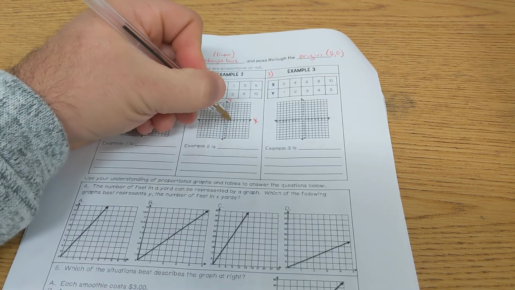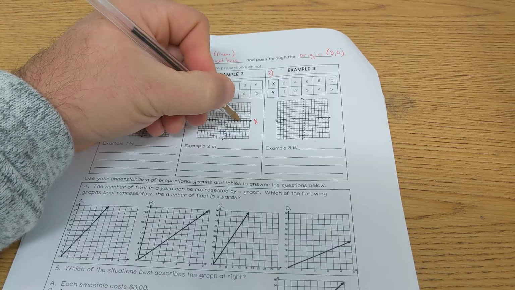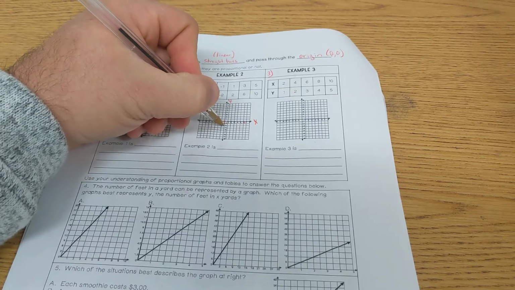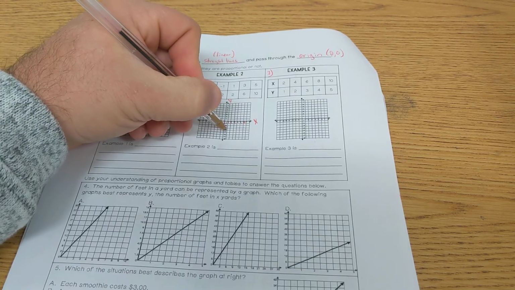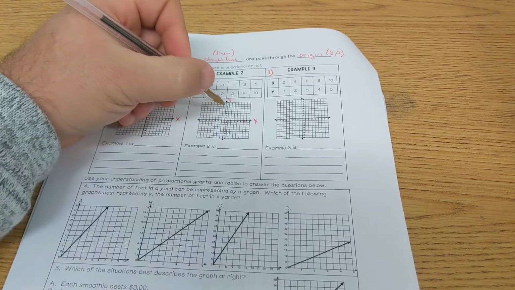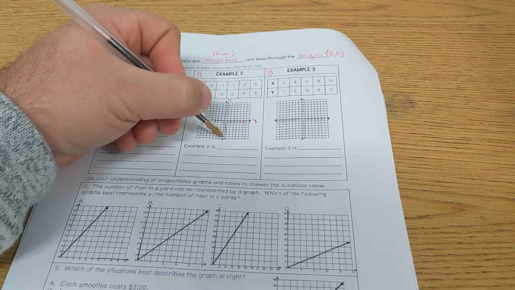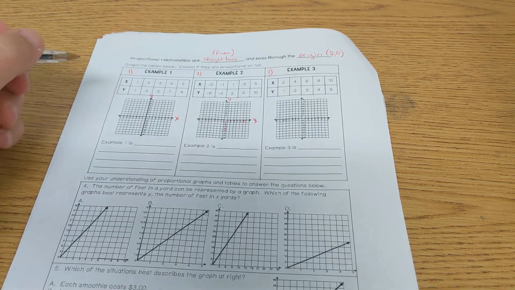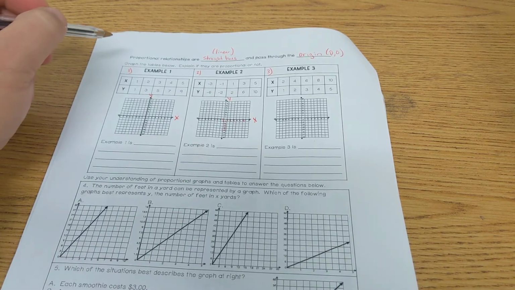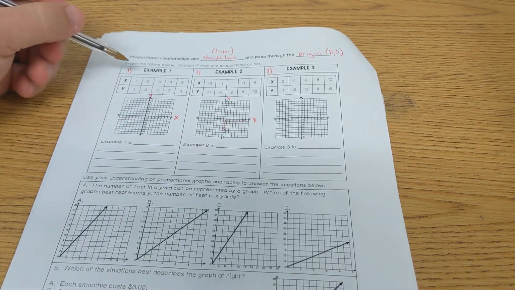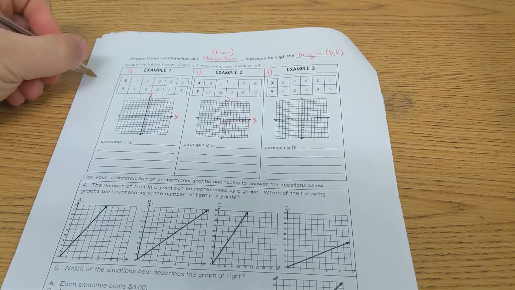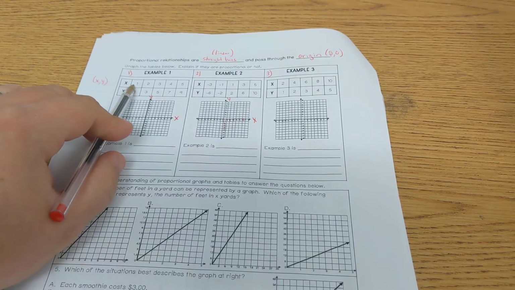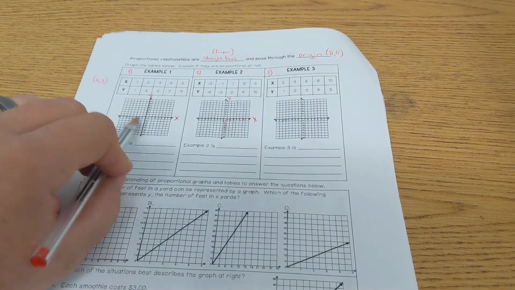But this is a positive 1, 2, 3, 4, 5, and 6. Okay? And these are negative. So that's negative 1, negative 2, negative 3, negative 4, negative 5. All right? So negative numbers down here and negative numbers this way. All right? So I'm going to graph the first 2 points in each one of these. Okay? So remember, your ordered pair is your X first. Okay? So 1, I'm going to be on my X-axis here.